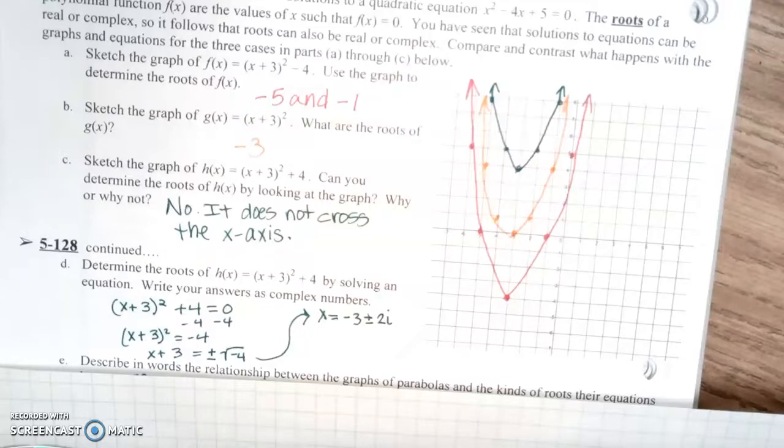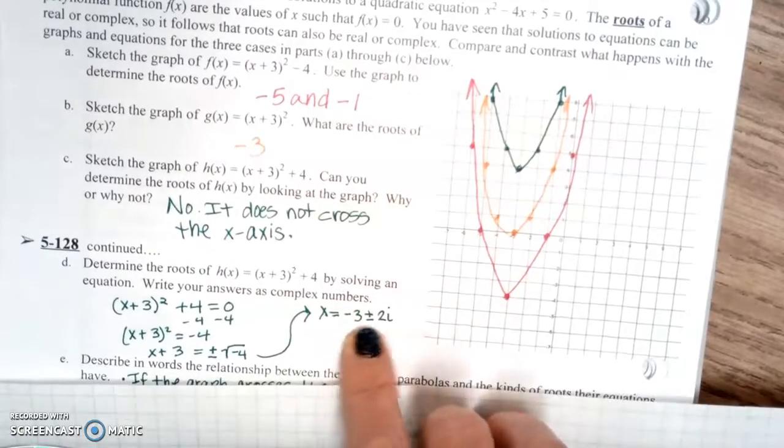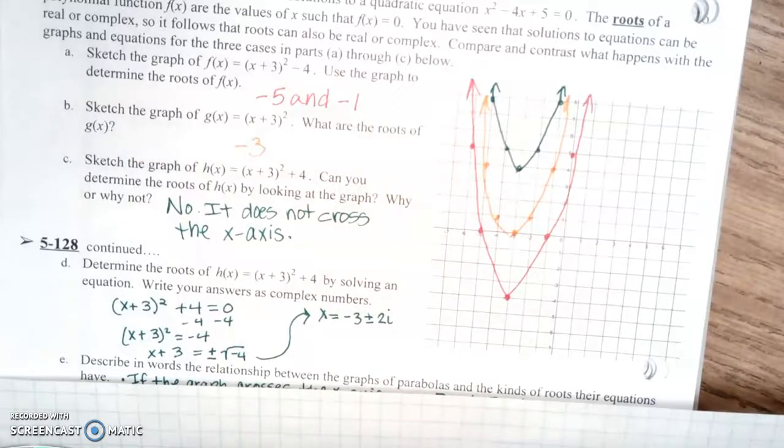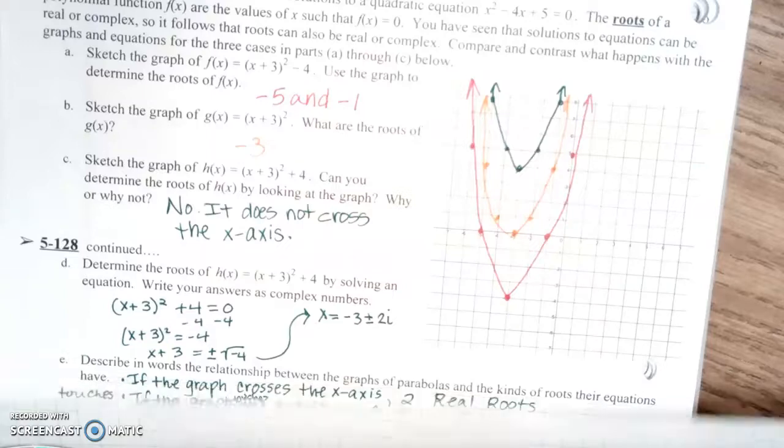When we take the square root of negative 4, we end up getting the square root of 4, which is 2, and the square root of negative 1, which is i. So it's plus or minus 2i. That's what that radical simplifies to. And then the last step is to do the inverse of adding 3, which is subtracting 3. Okay? So the complex answer is negative 3 plus or minus 2i, which is 2 answers right there. One is negative 3 plus 2i, and one is negative 3 minus 2i.